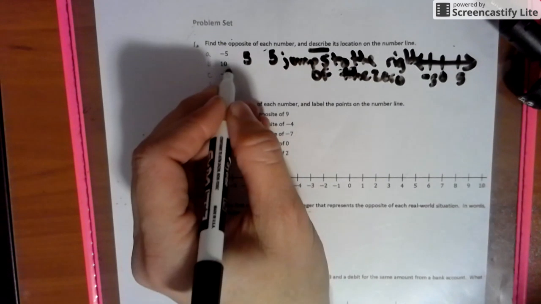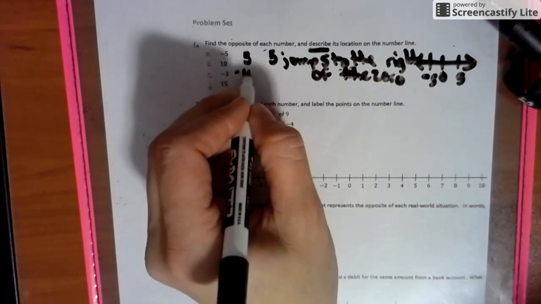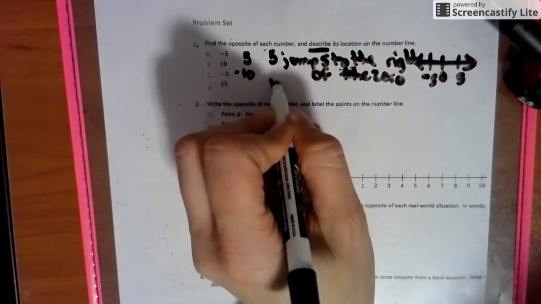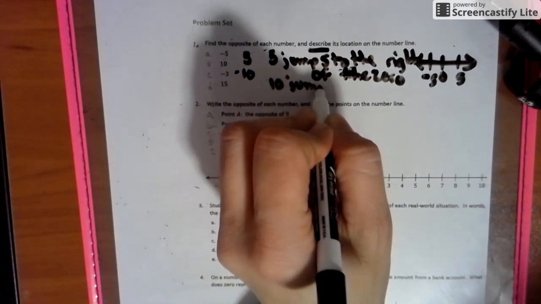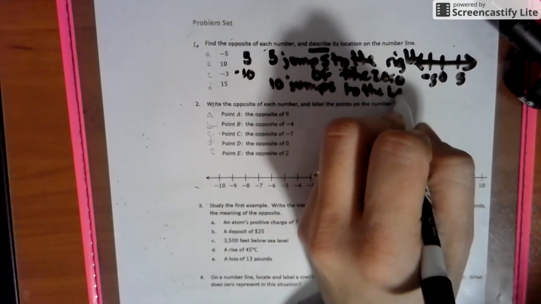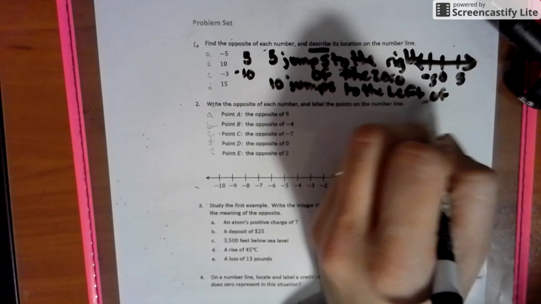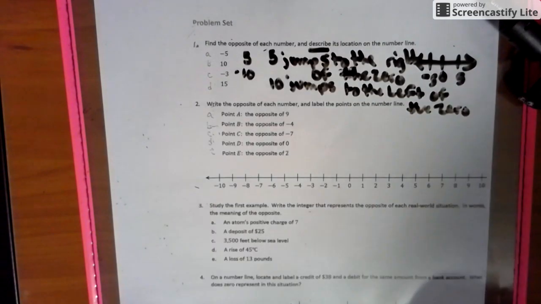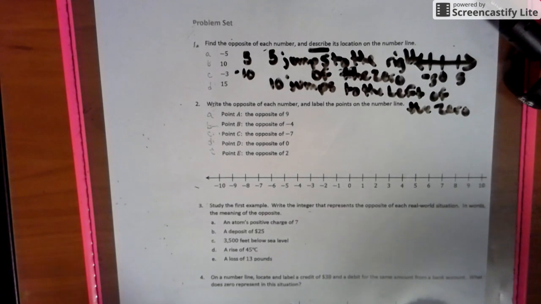So now if we look at the 10, we know that the opposite of the 10 is a -10. So we could say that -10 is 10 jumps or tick marks to the left of the 0 on the number line. Does that make sense to everybody?